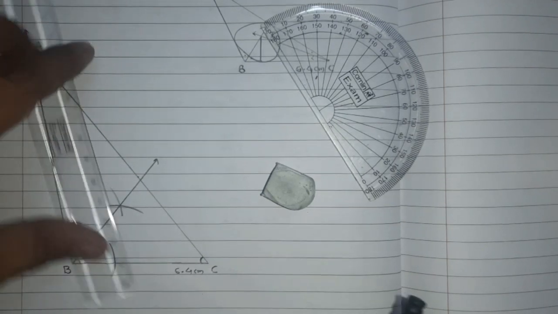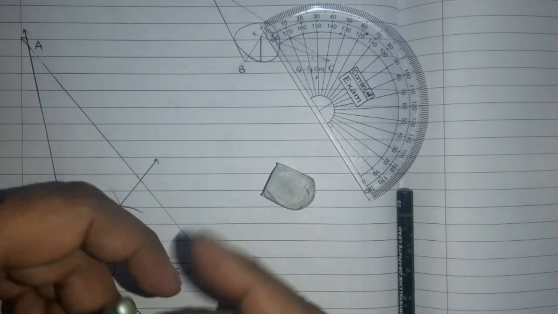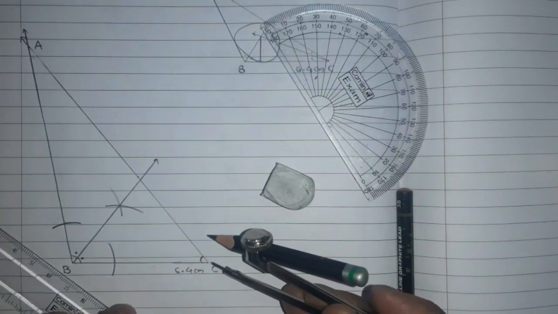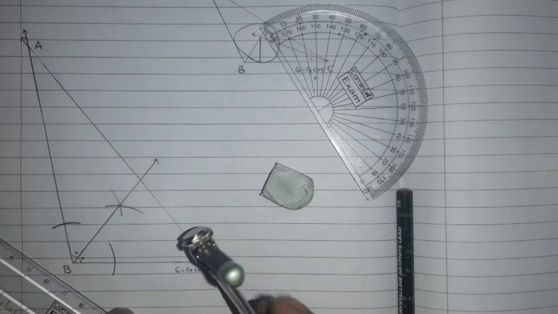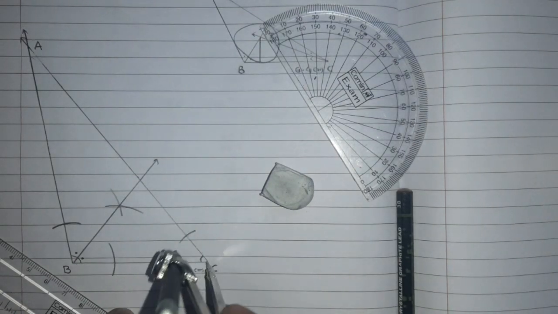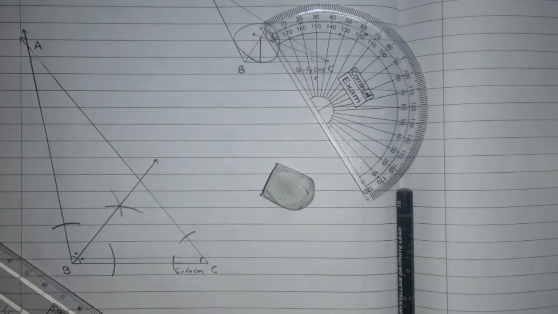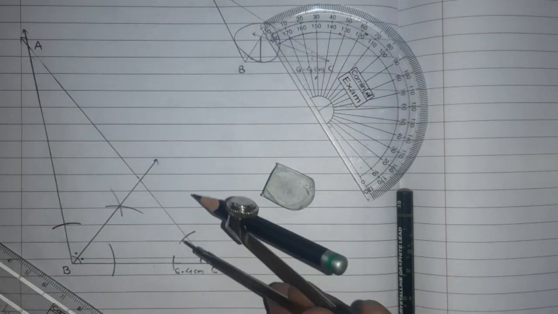Now we have to construct the angle bisector of angle C. That means angle bisector of C. Same, we have to put the metal point on point C and take a sufficient distance and draw the two arcs.